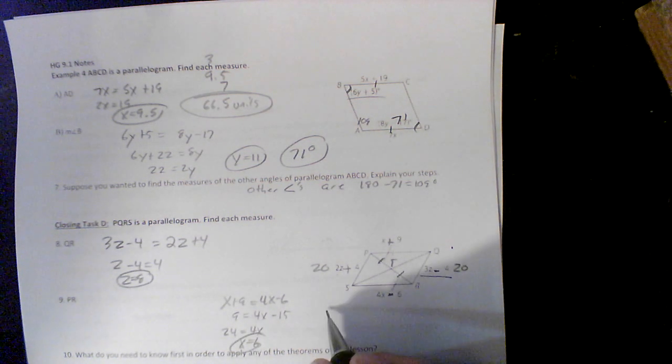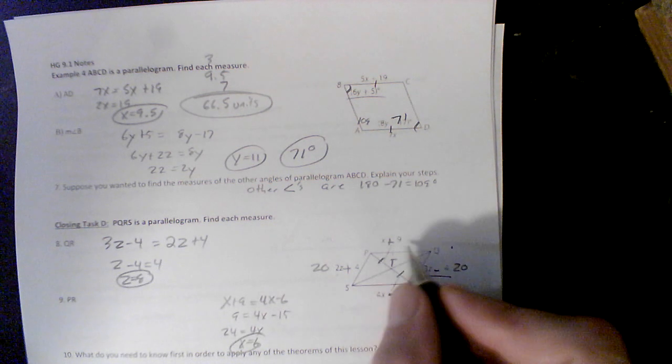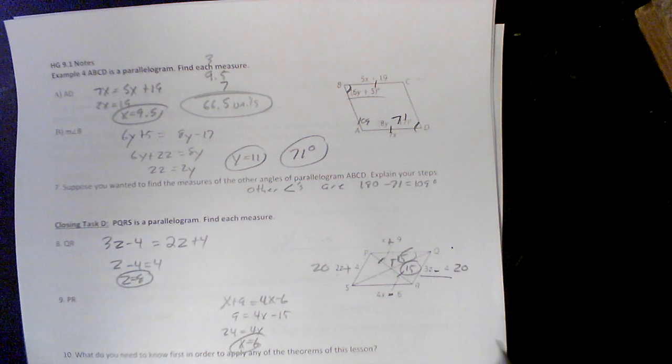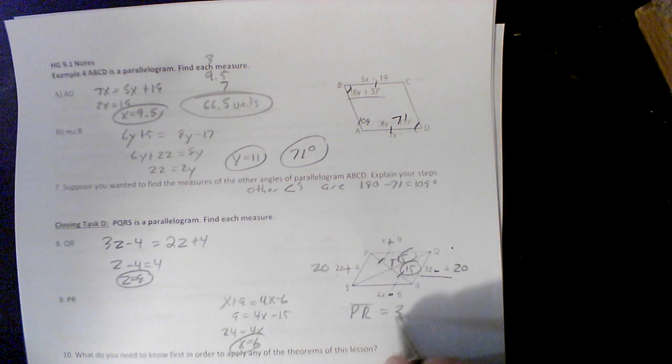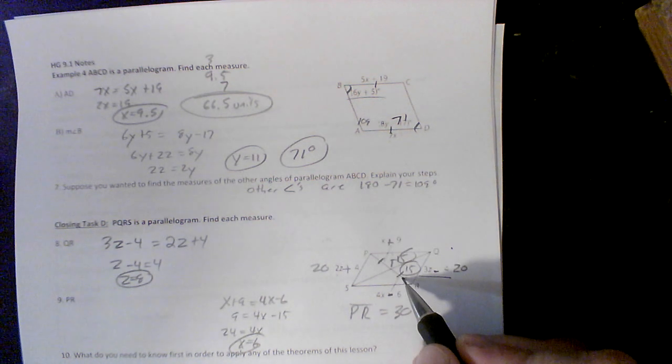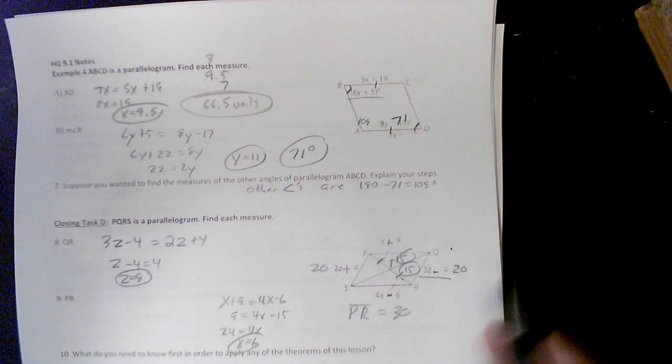If I plug 6 into this, I get 15 and 15. Both sides are 15. That tells me that segment PR is equal to 15 plus 15, or 30. So we set the two bisected parts equal to each other and then add them together to get the total. I'm just going to put units here.